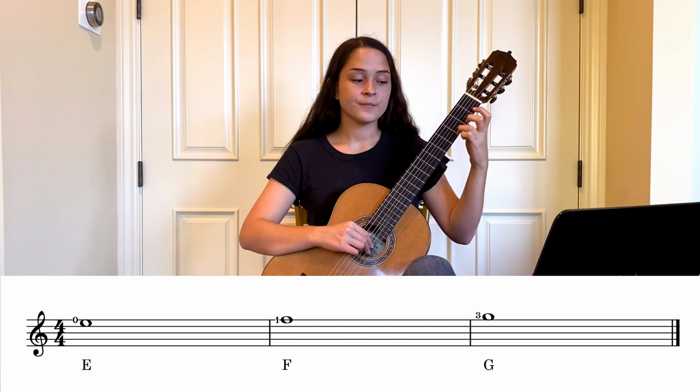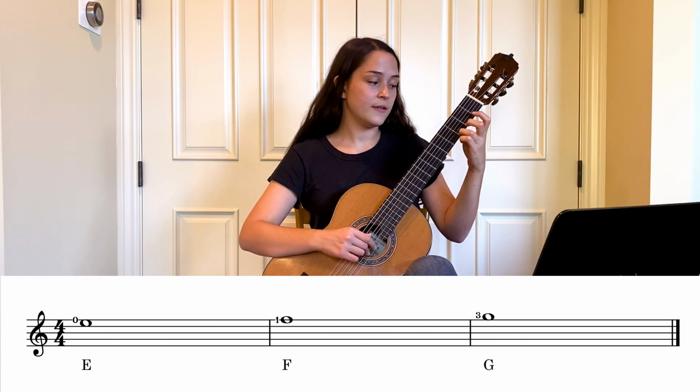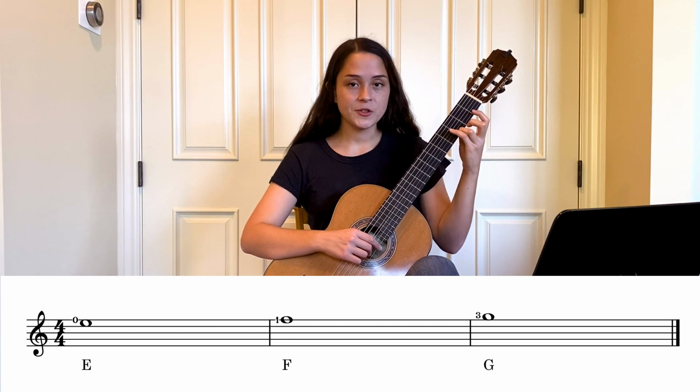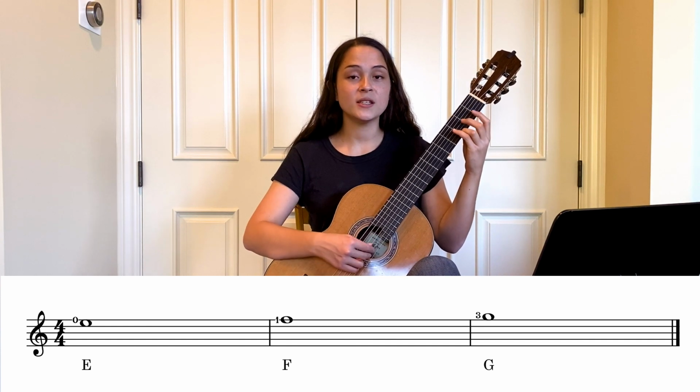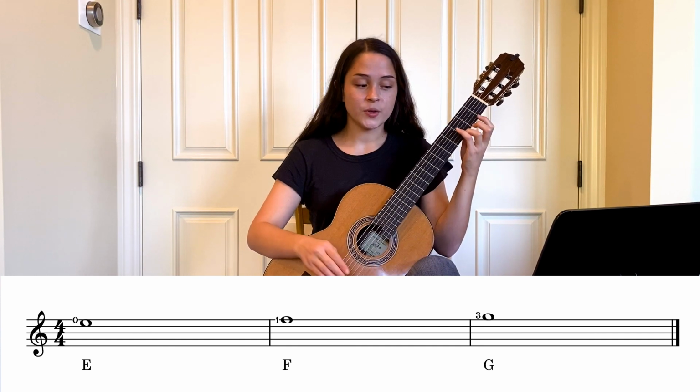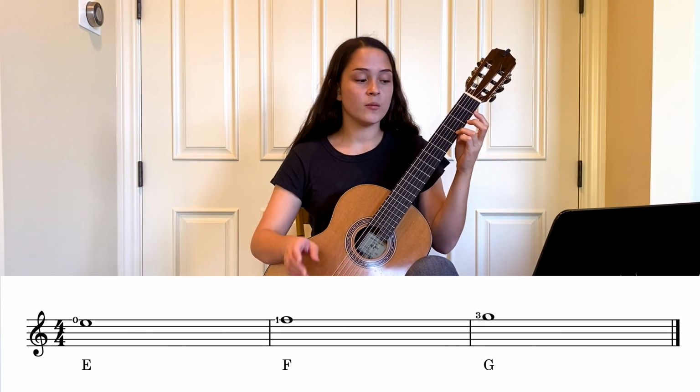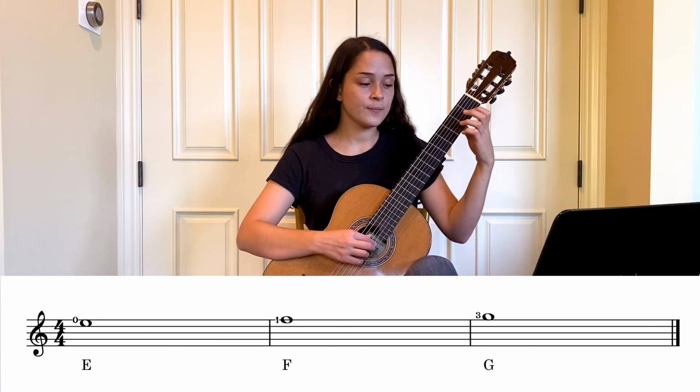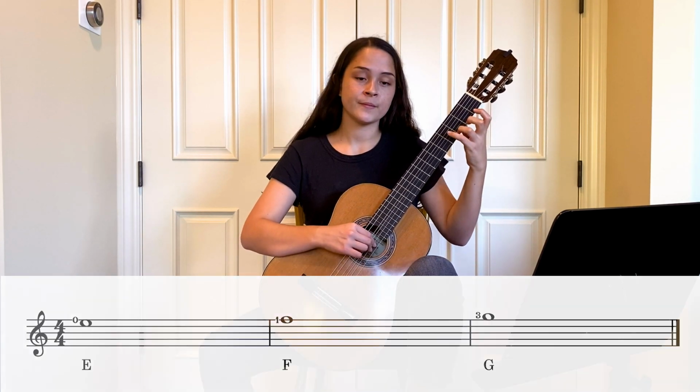And then G is played with the third finger on the third fret of the first string, and it is notated on the space above the top line. So it's right above where F would be. So moving between E, F, and G, it would go E, F, G.